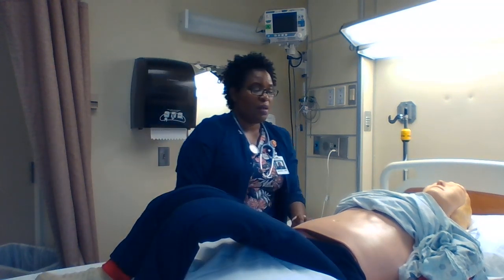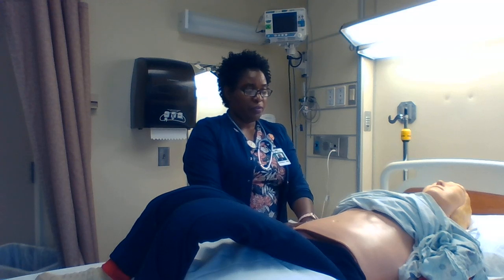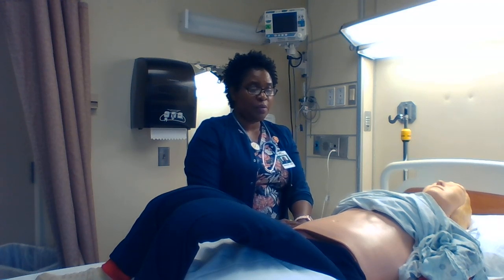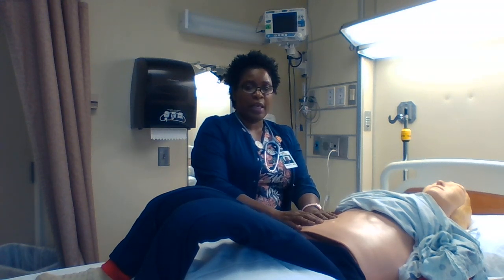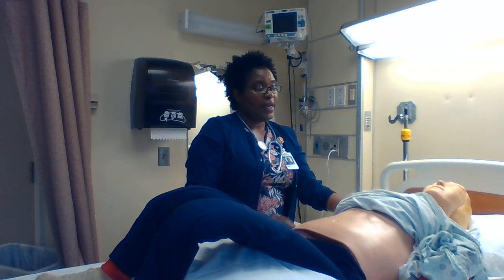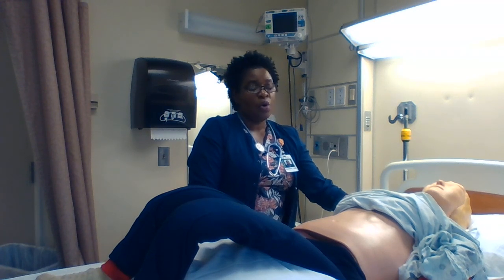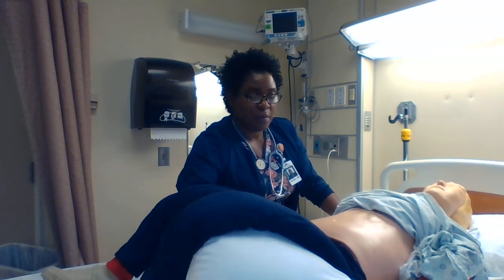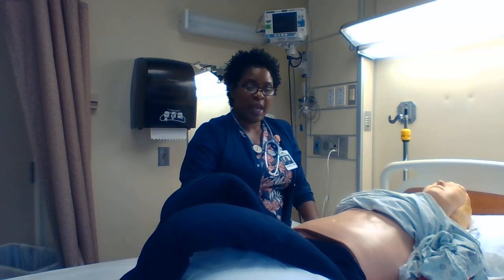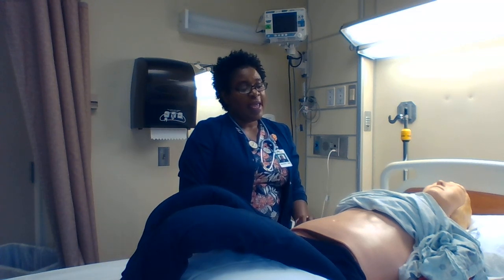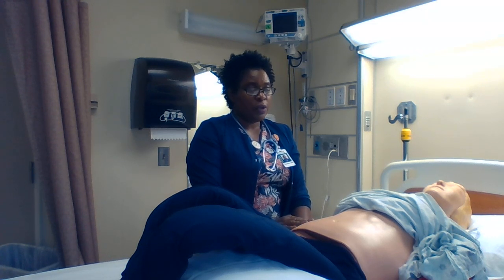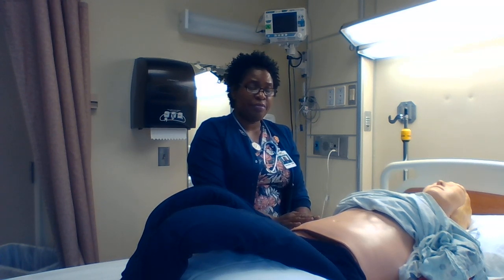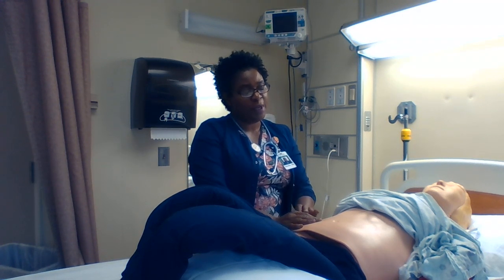And what this does, this will increase abdominal pressure, therefore exposing any herniated areas. You could ask the patient to raise his head, or you could, again, have the patient raise his knees and perform a Valsalva maneuver, which would include holding his breath and bearing down as if he were having a bowel movement.